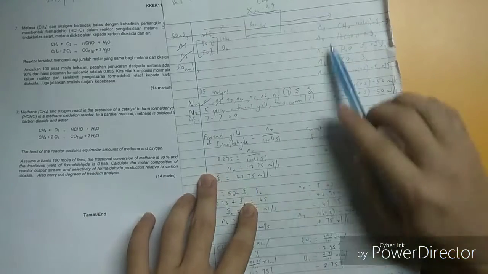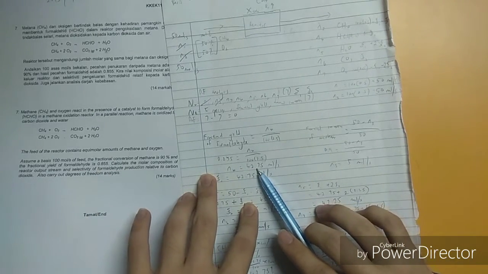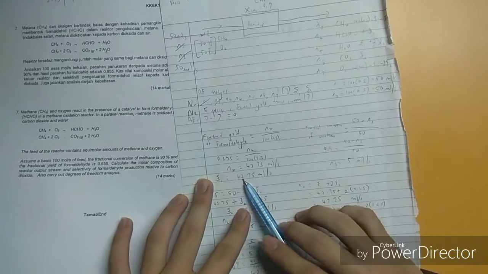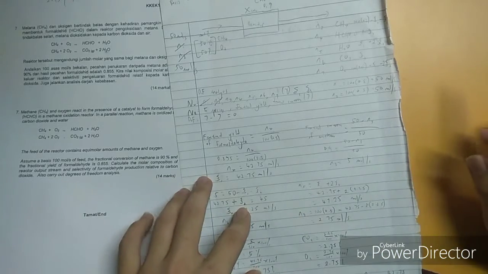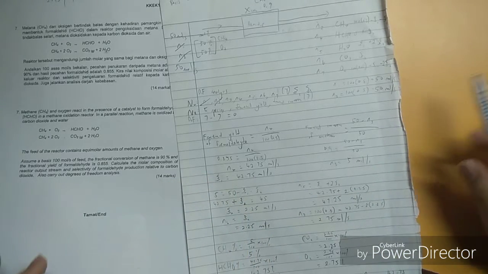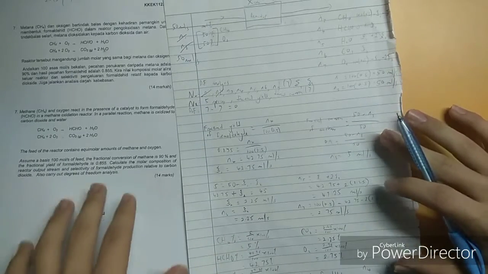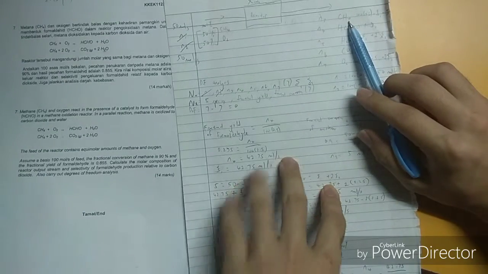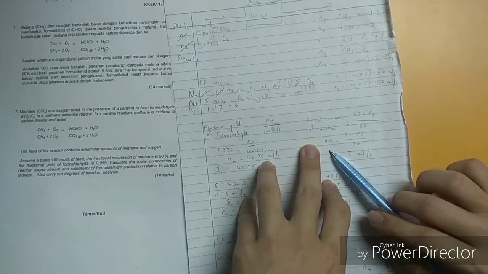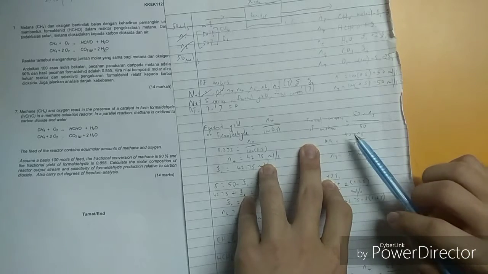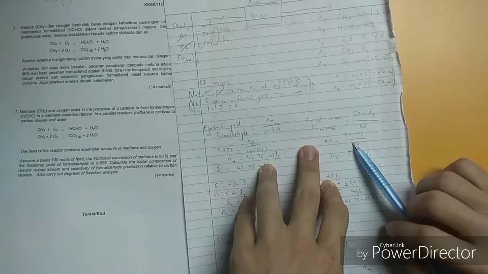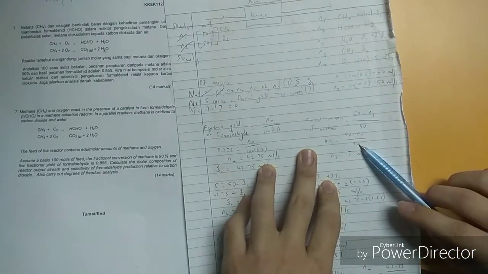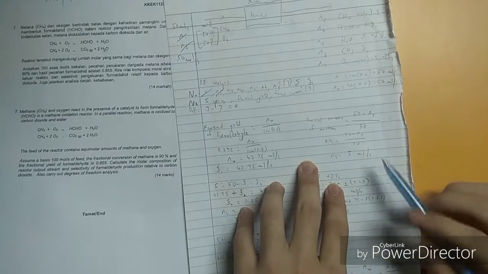We can find N4 equal to 42.75. After we found the 42.75, we can find C1. C1 is also 42.75. After we found C1, we can use the information in the question, which is the fractional conversion of methane. The methane is CH4. The fractional conversion of methane is equal to 0.9, and the fractional conversion is equal to initial minus final over initial. So initial is 50 minus the final N3 over 50. So we can find that N3 is equal to 5 mole.